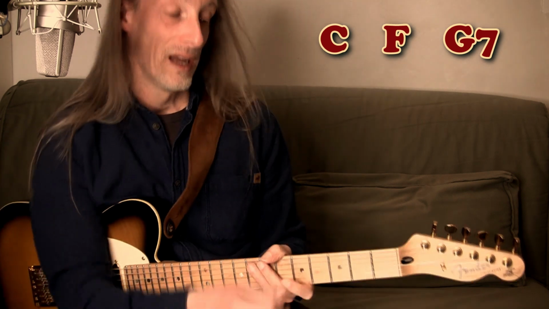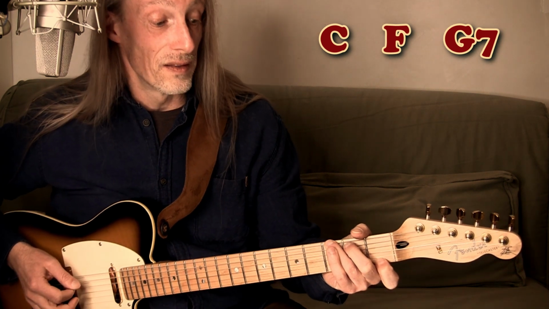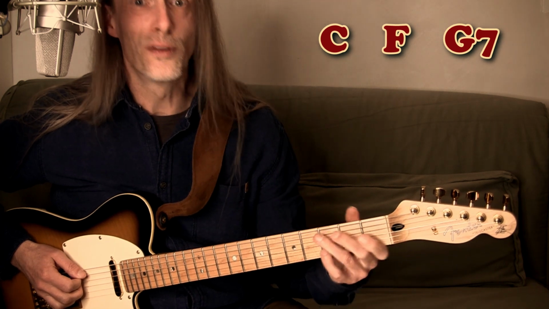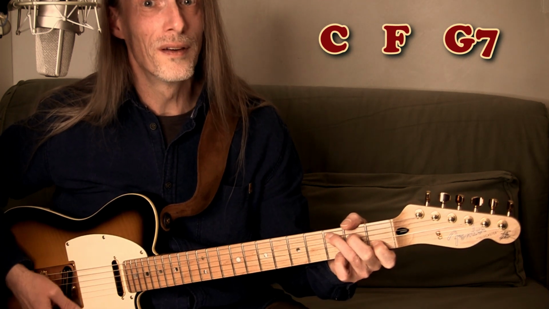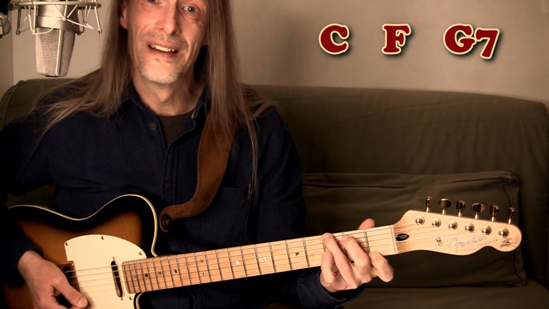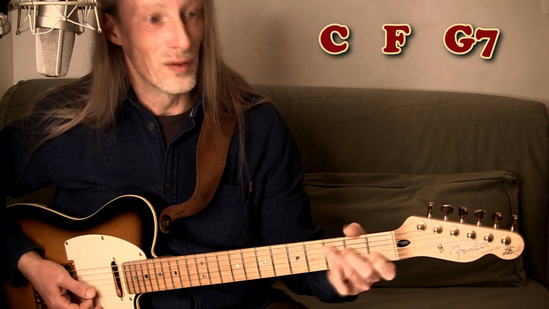note F. And this chord contains 2 guiding notes that lead to the root chord again. The B of the G leads to the C, to the root of the root chord. And the 7th leads to the 3rd of the root chord.